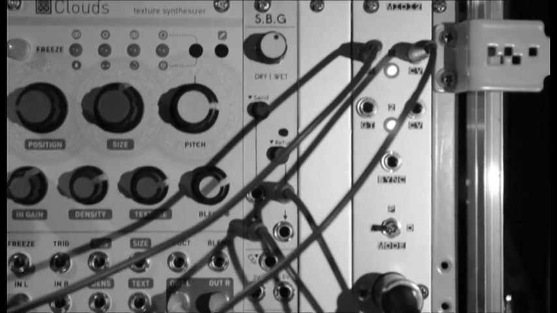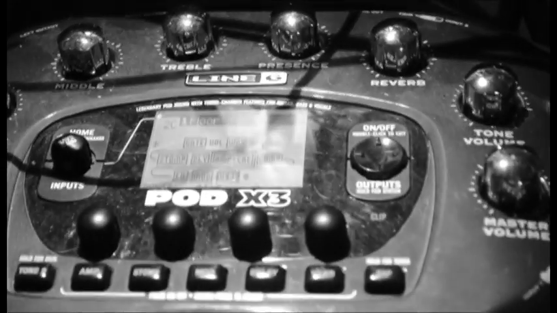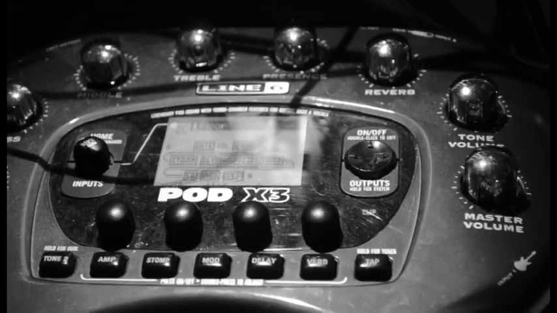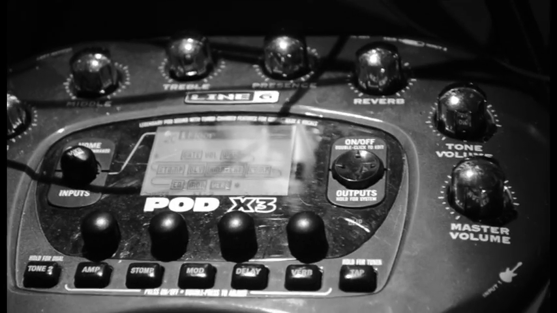Next to that we have an ALM SPG, and that basically allows me to run the signal from the modular out into the Line 6 Pod X3 here, and then back in, process it with that, and then back into the modular. And so I used a lot of amp simulations, fuzz pedals and stuff like that, to really dirty up some of the sounds.